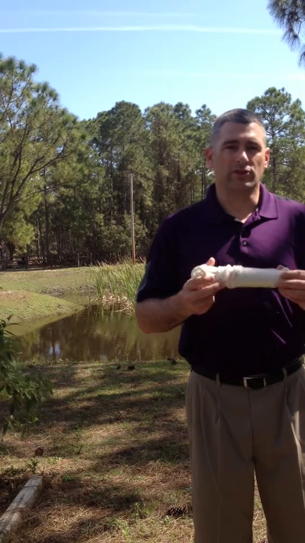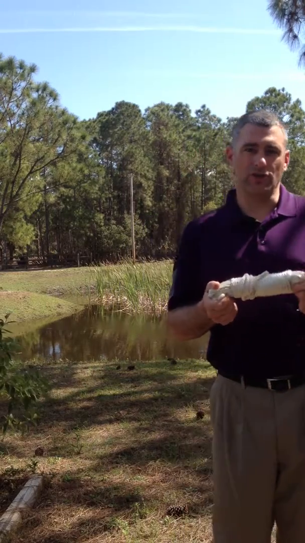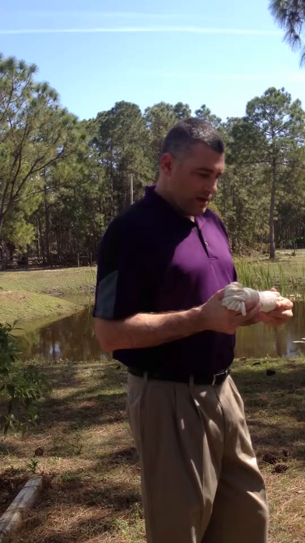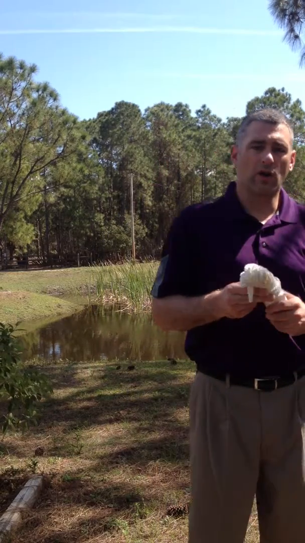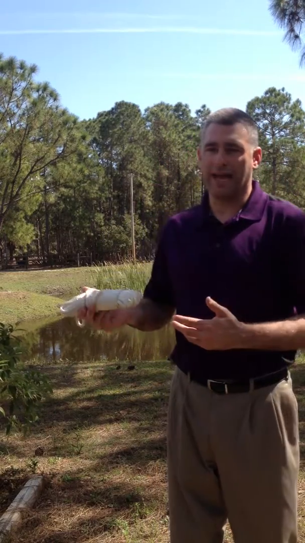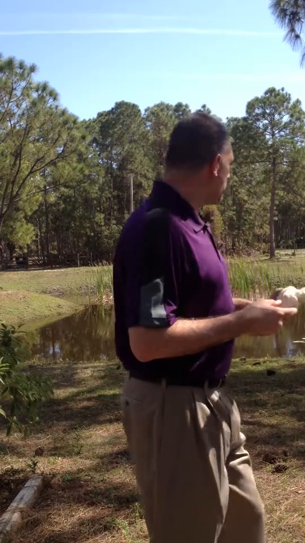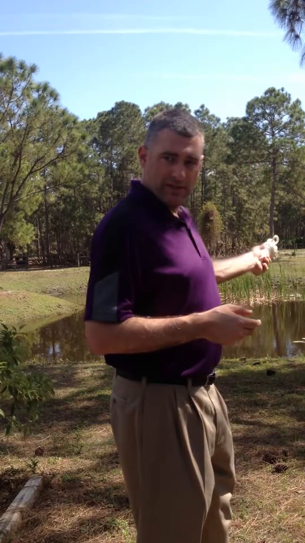This rope is used for many different functions during a search, especially in a pond like this. The rope is used not only to communicate back and forth to divers on the surface by a series of different tugs and pulls, but it's also used to search environments such as this.